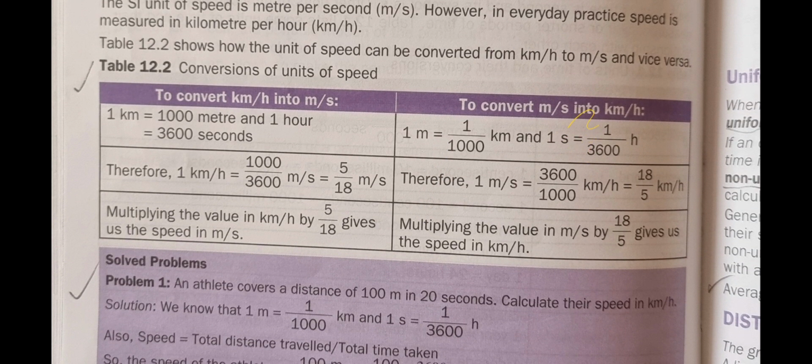So you can see here the conversion to convert kilometer per hour into meter per second, and meter per second into kilometer per hour. So 1 kilometer is equal to 1000 meters and 1 hour is equal to 3600 seconds. So 1 meter is equal to 1 upon 1000 kilometer and 1 second is equal to 1 upon 3600 hours. So you can convert the units.